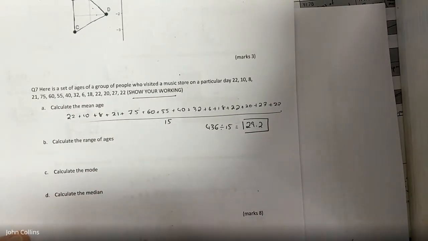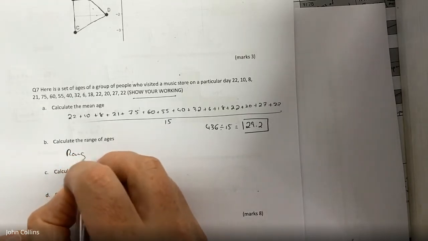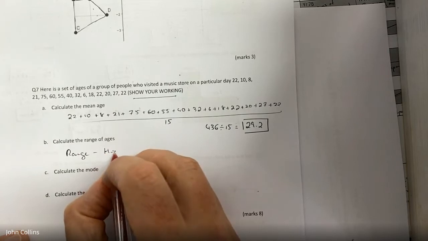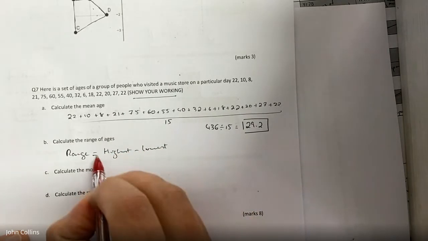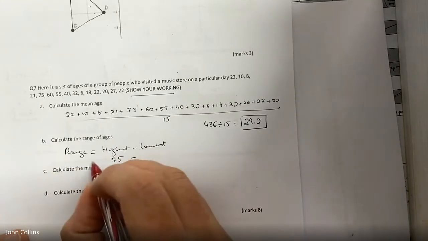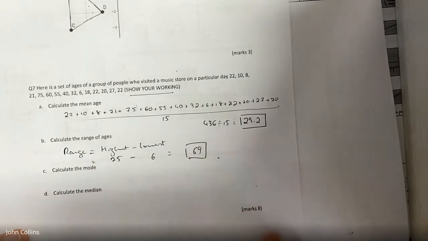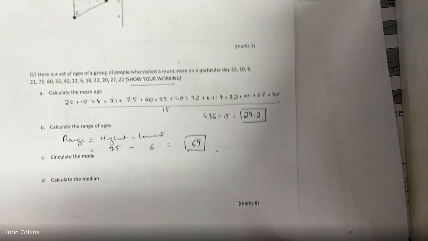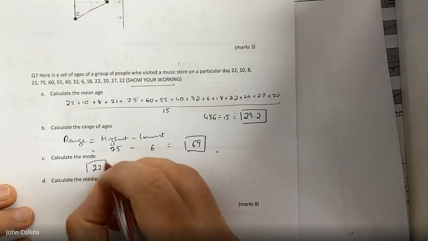Calculate the range of ages. So that's the highest minus the lowest piece of data, and the highest piece of data was 75. The lowest piece of data, I think, was 6. We subtract them, it's 69. Okay. Calculate the mode. Mode is the one that is there the most. Which one's there the most? 22. 22 is there the most, so 22.